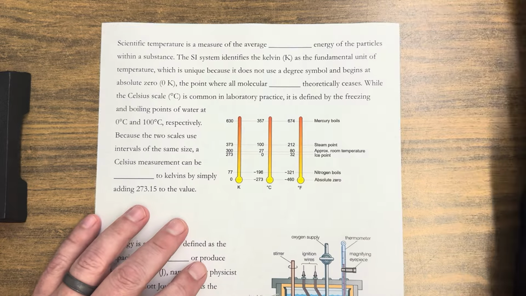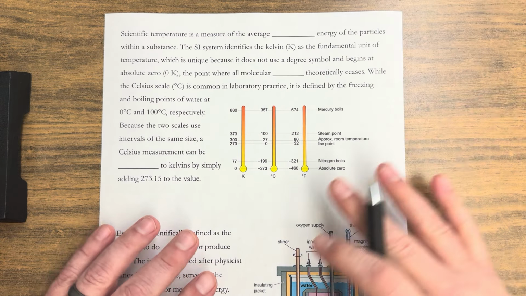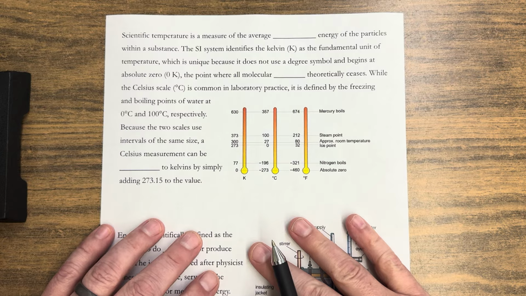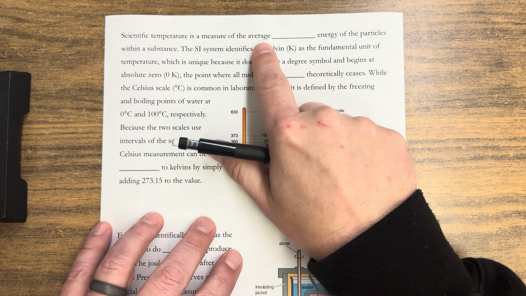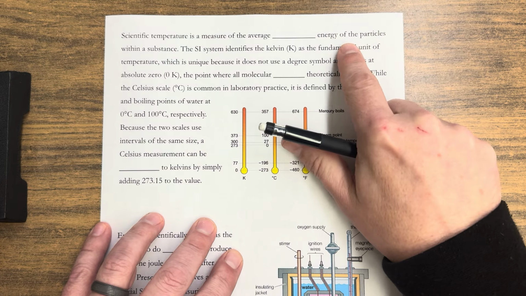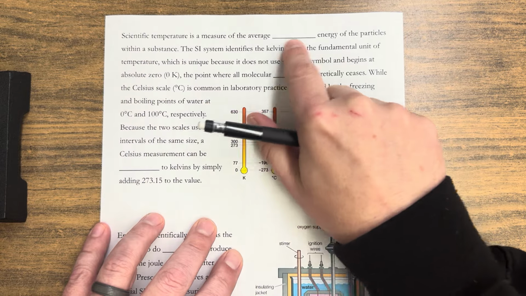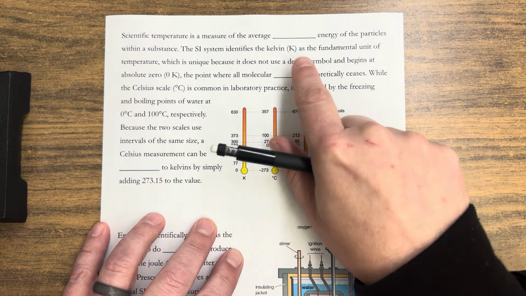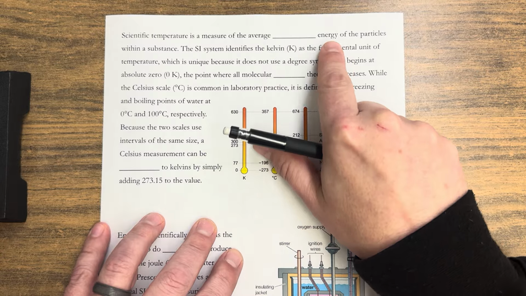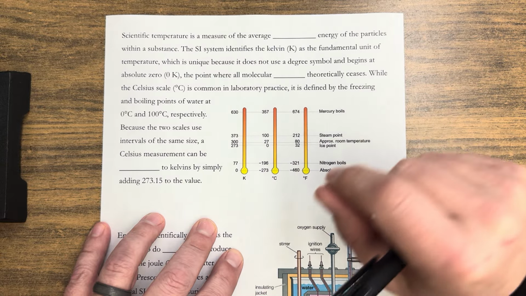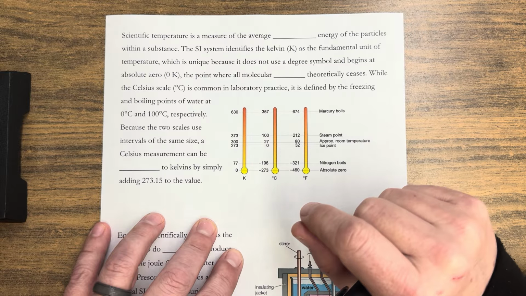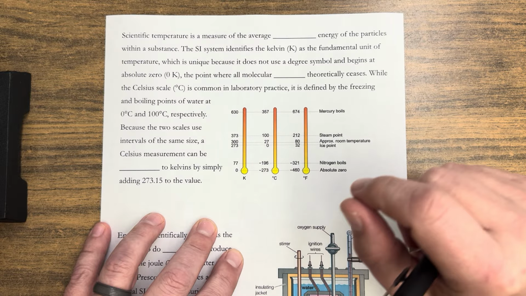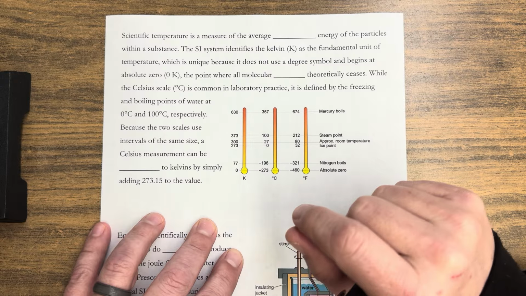All right, last page here. Next up is going to be temperature. Scientific temperature is a measure of the average kinetic energy of the particles within a substance. We forget this a lot. So when we say something hot is hot, it just means it has a lot of kinetic energy, a lot of motion to those molecules. If something's cold, it has slower motion to those molecules. There's not as much movement of those molecules.